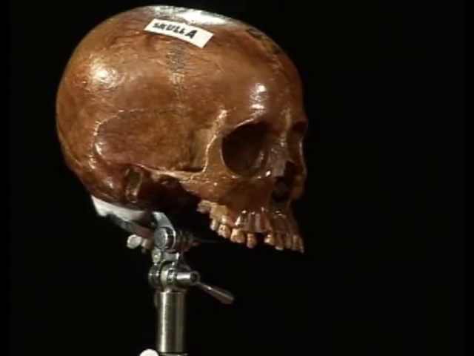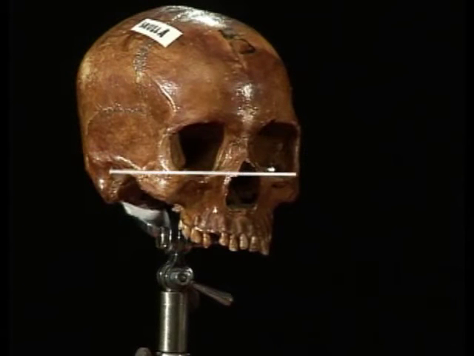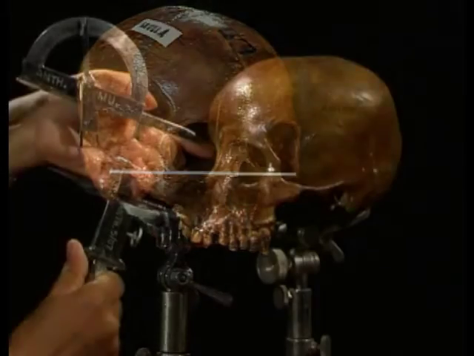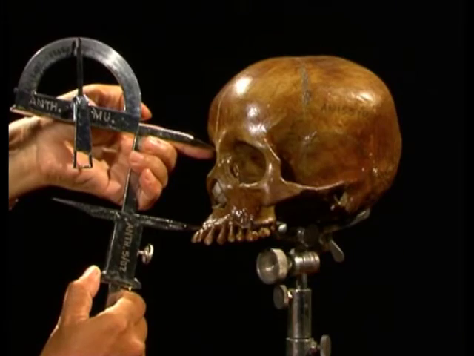In order to take measurements, more particularly angular measurements, the skull must be oriented on a fixed plane, which must be well defined and accepted by all workers. Otherwise, with the variation of the plane, the measurements will vary and hence it will not be comparable.